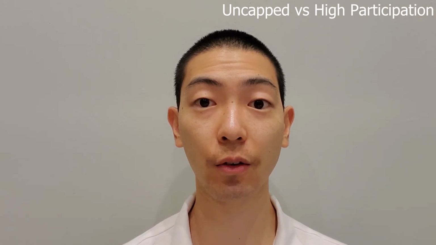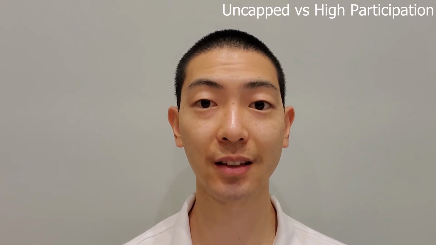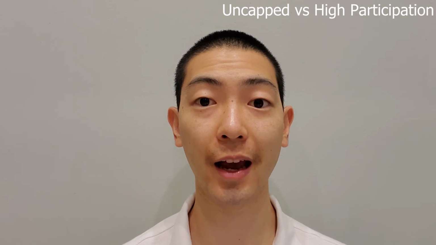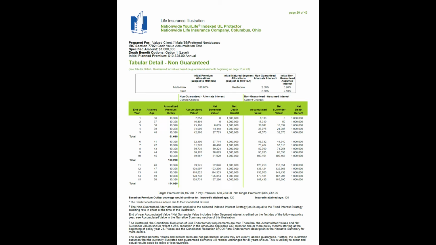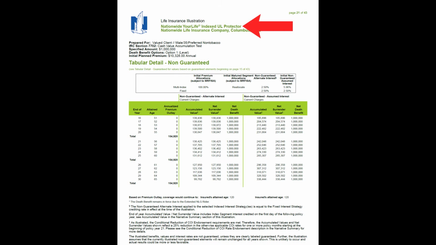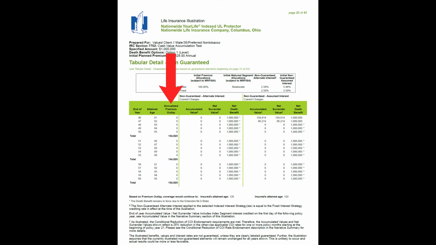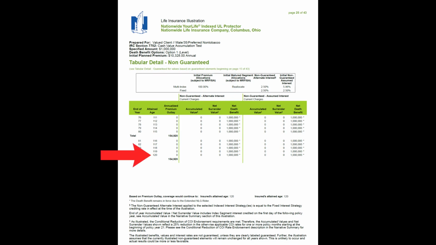Roughly speaking, they are fairly close in terms of performance. The uncapped option has a slightly better chance to outperform the capped option only if the returns can typically exceed 15 to 17%. Here is what an indexed universal life illustration looks like for a 35-year-old male, preferred non-tobacco, 15-year payment period, $1 million death benefit with no lapse guarantee to age 120.